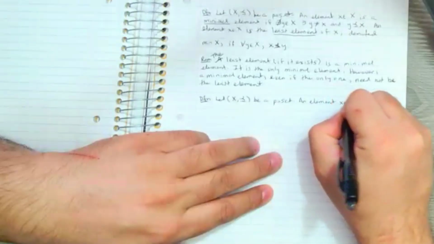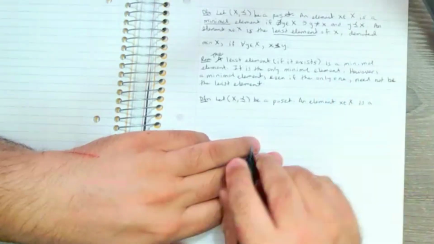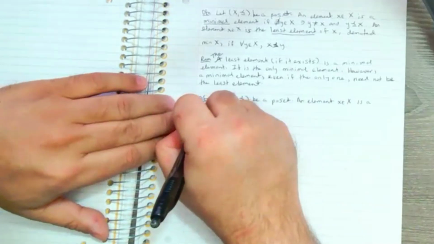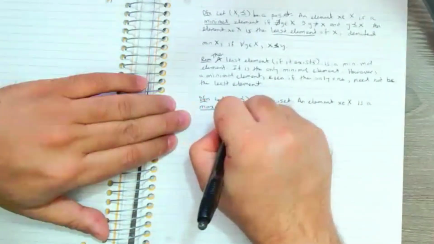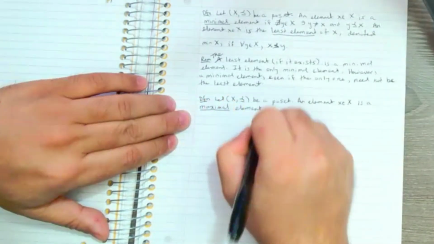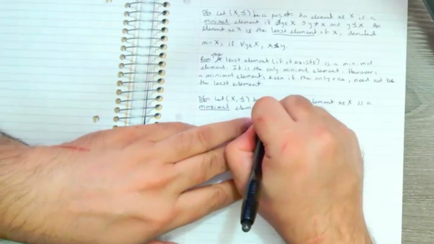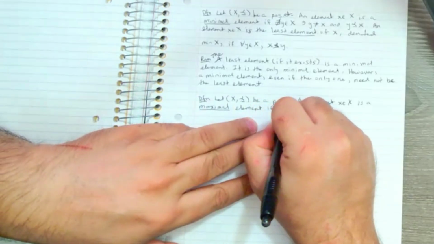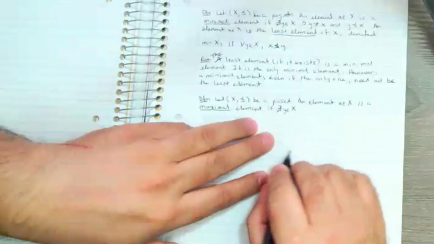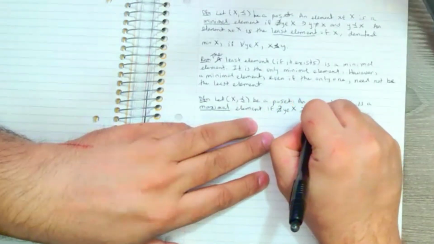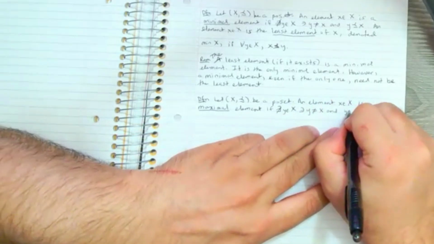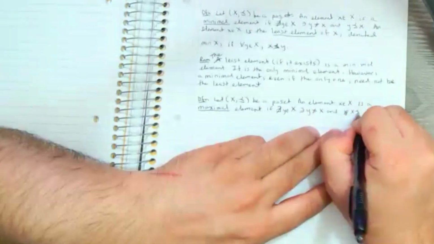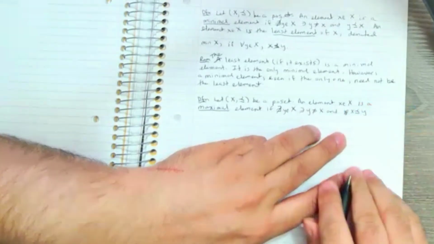An element X in the set X is a maximal element if there does not exist an element Y in the set X such that Y is distinct from X and Y succeeds the element X.